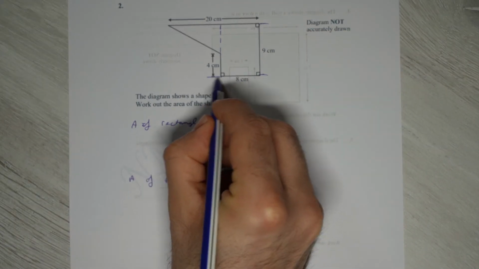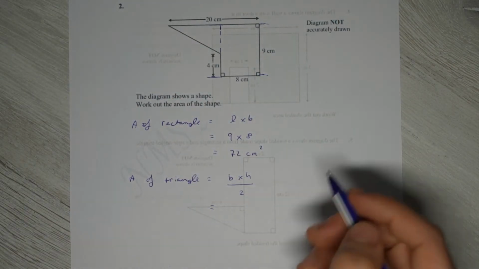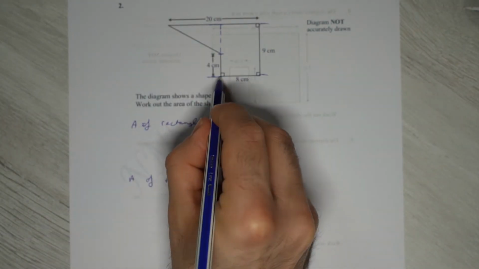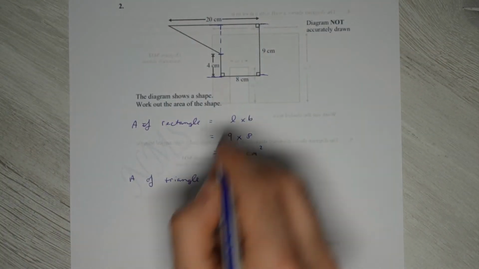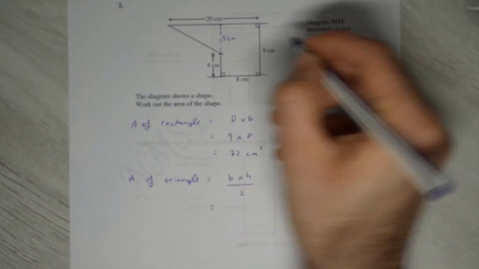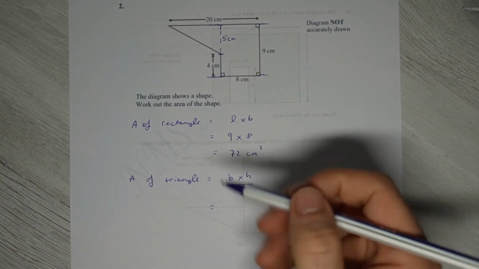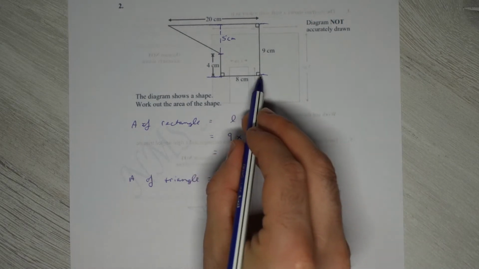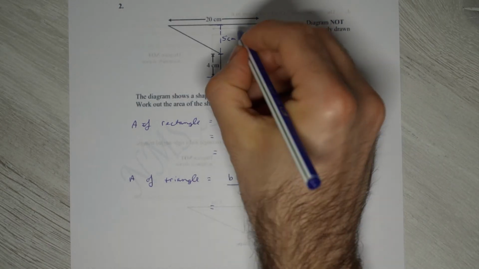So from here to here it is also 9 centimeters. But we know that this part is 4. So the height of the triangle is equal to 5 centimeters. 9 minus 4, which is equal to 5. Again, this side is equal to 8 centimeters, so this side is equal to 8 centimeters as well.